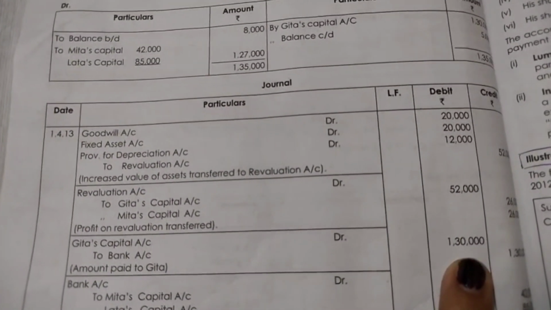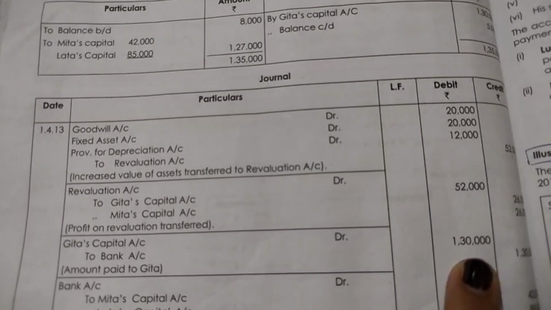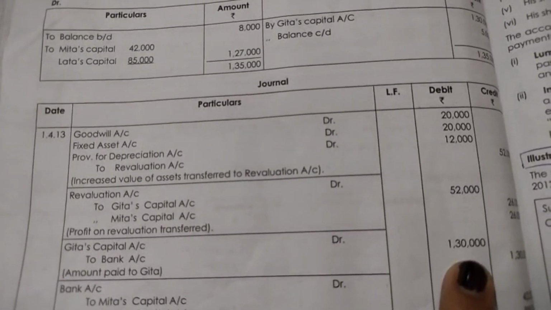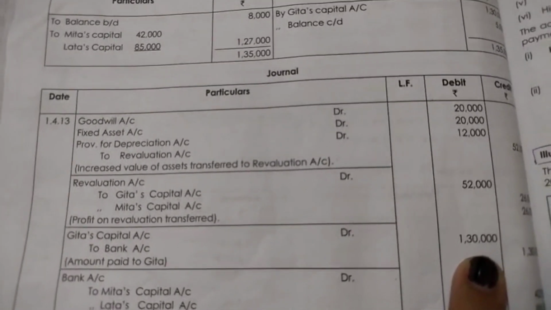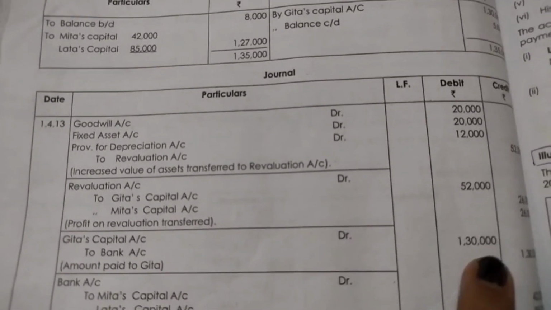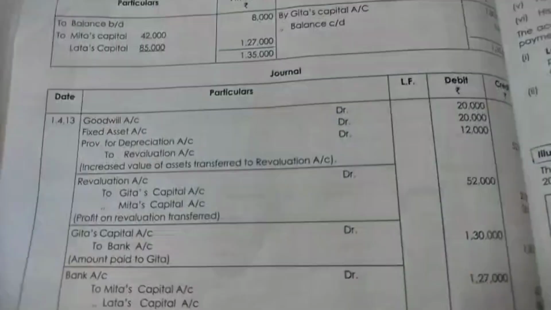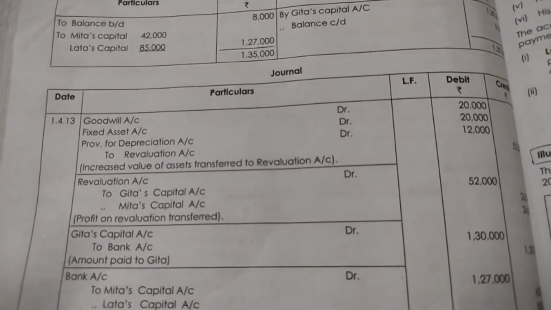How did we get this amount? We know the opening balance of Geeta is 1,04,000, and we get to know the revaluation profit of Geeta is 26,000. When we add both together, we got 1,30,000, and that has to be given by the firm to Geeta, as she is the retiring partner.